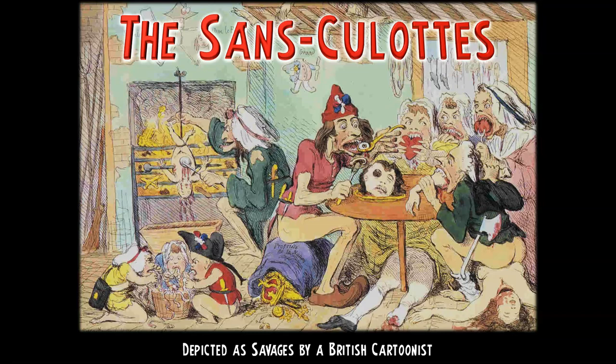probably the more conservative faction, I would guess, meaning supporters of the British monarchy, the British aristocracy, the establishment. The cartoonist, my assumption, would probably have been a member of that political faction of British society, would not have depicted these guys particularly well.